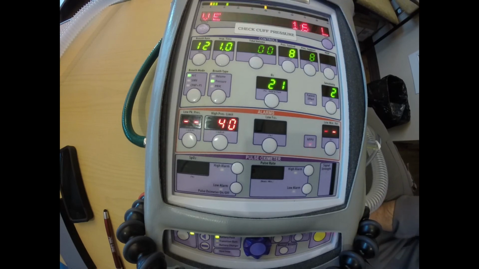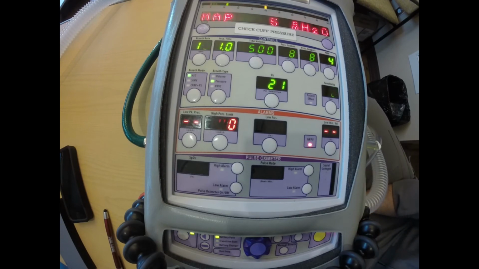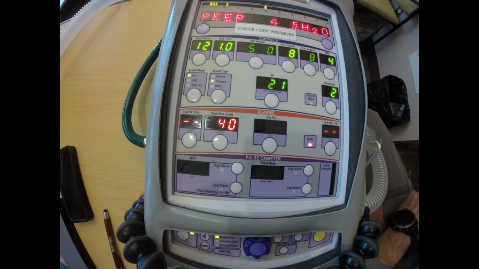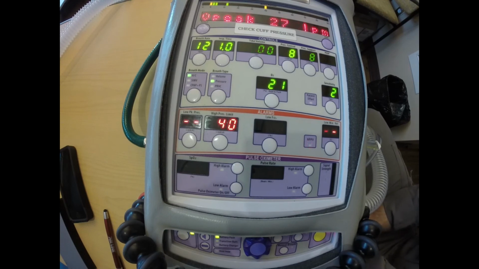Okay, so a couple of things that you want to note right now. So first of all, the flow termination of BPAP is usually 40%. That's standard. The REVEL defaults to 25%, so I need to terminate my flow at a higher percentage.